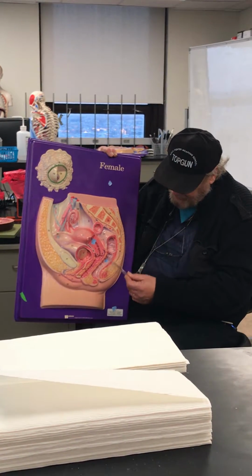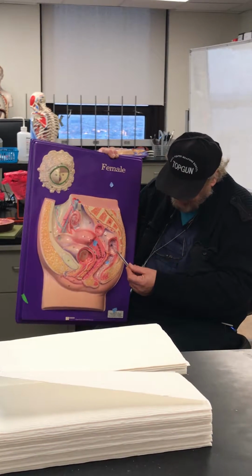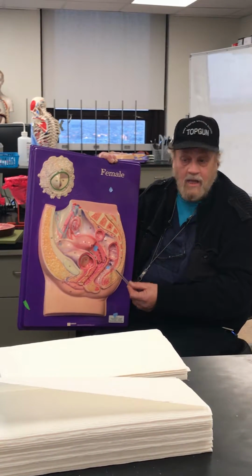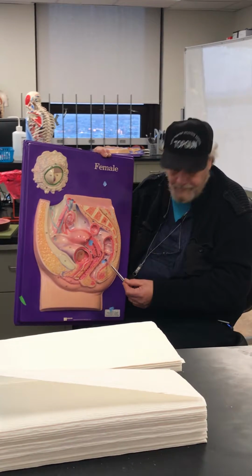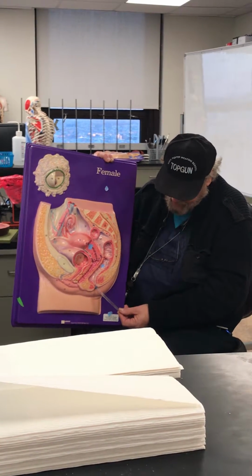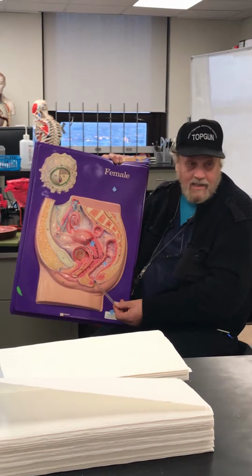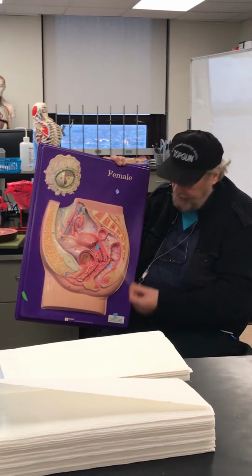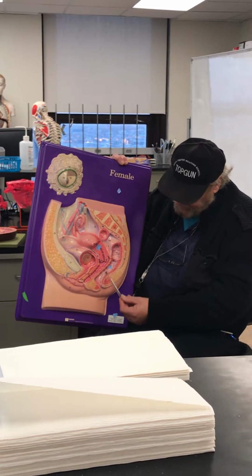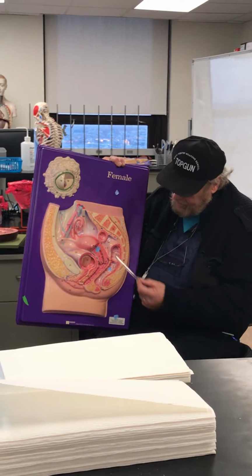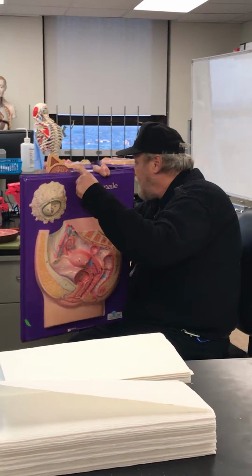This, even though it has nothing to do with the reproductive system, is the rectum. And then this, the very end, is the anal canal. Some people get that mixed up. So, rectum, anal canal.